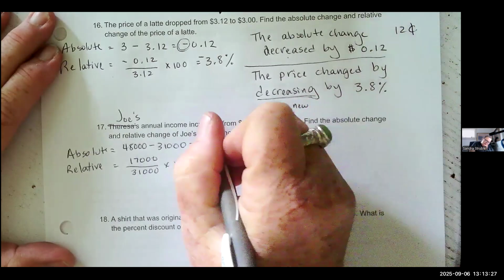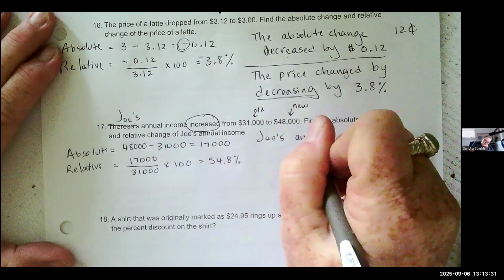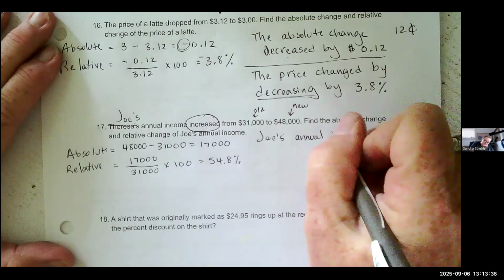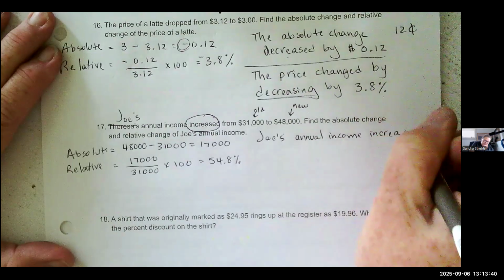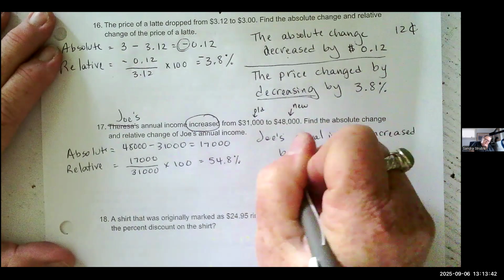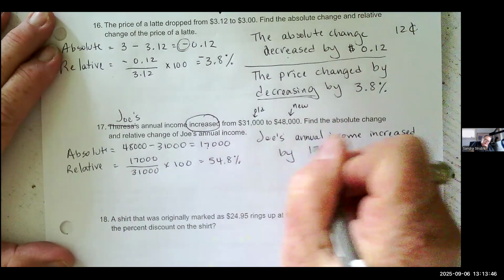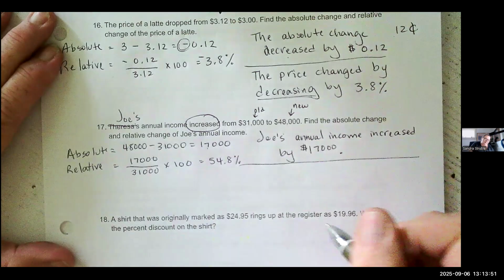Now, I'm not going to give you this word on the exam. I'm not. You're going to have to realize that because it's positive, it's increasing. Increased by, well, what is this 17,000 representing? Dinero. So we need our dollar sign. So that takes care of the absolute change.